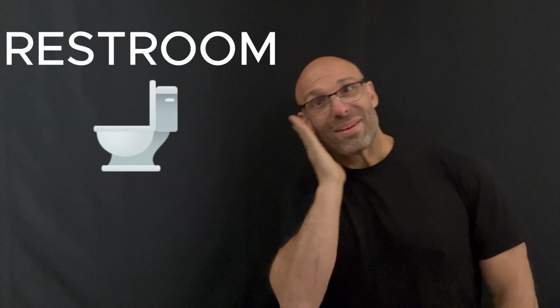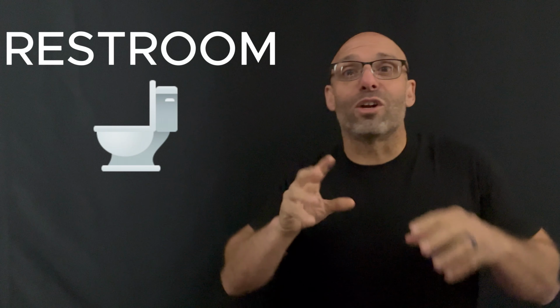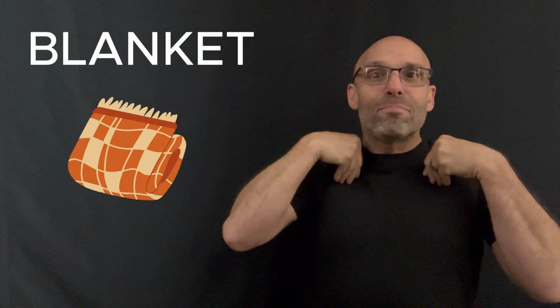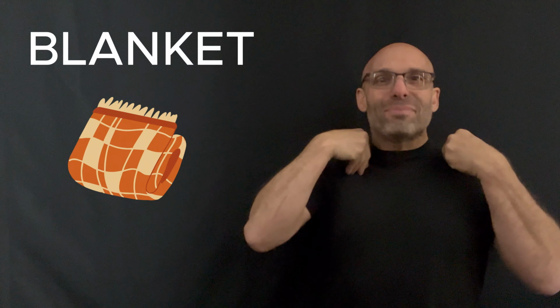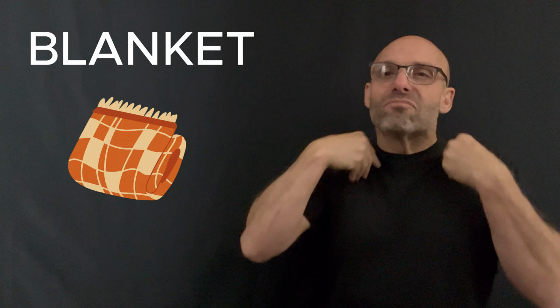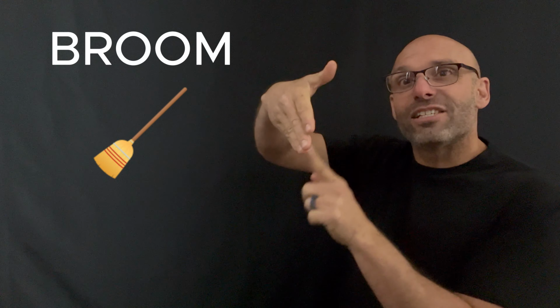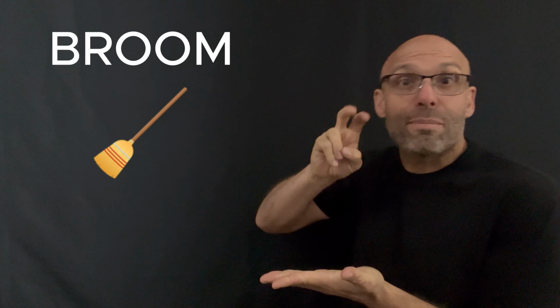When we're in bed and we're cold, we're gonna reach down, grab our blanket and pull it up. Okay, so we have the blanket. Blanket. What about when it's time to clean up? We need to grab a broom. So our non-dominant hand is the floor, and then this is the broom bristles, and we are sweeping, or the broom.